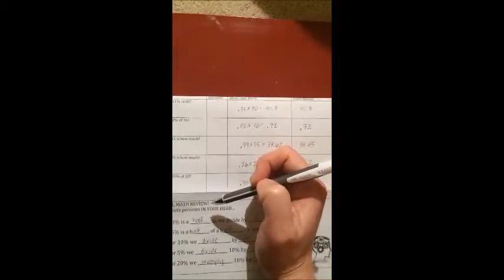The next one, 26% of 20. 5.2. 35% of 10, 3.5. So take a look at your answers, and then look at what your estimates were. Were you close? Were you far? How good of a job are you doing of approximating? Take a look, check your answers.